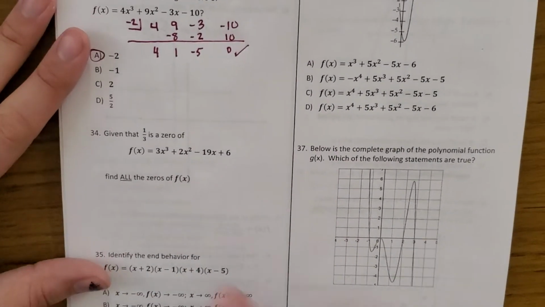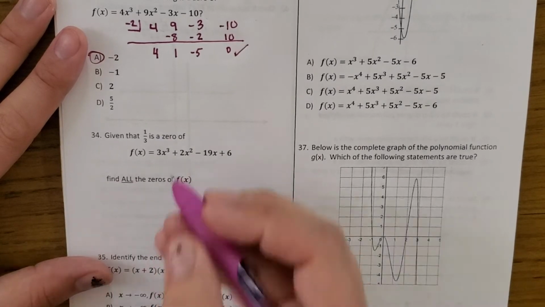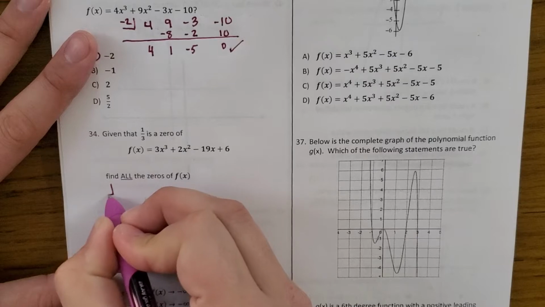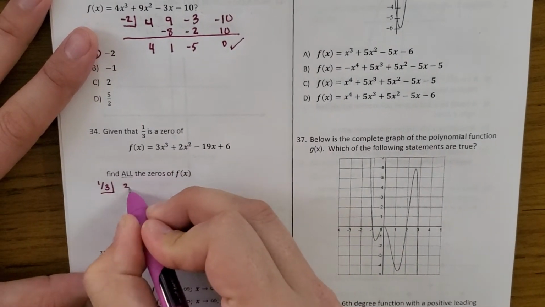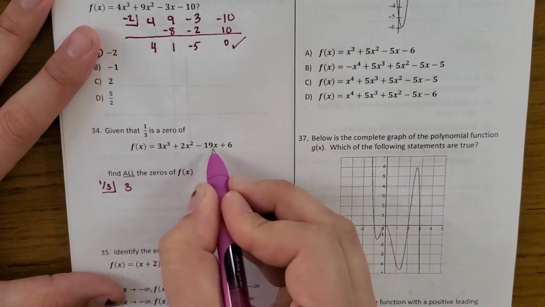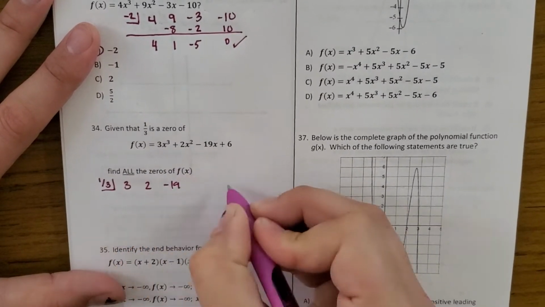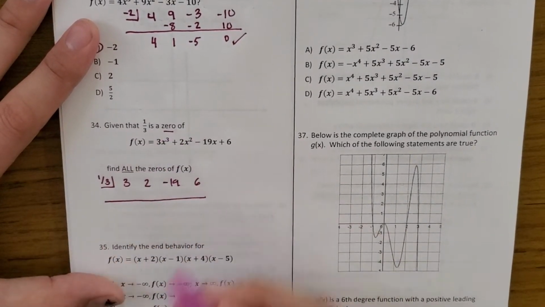34 says, given that 1/3 is a 0 of the function, find the rest of the zeros. So again, what we're going to start by doing is synthetic division to figure out what we have after we divide out the 1/3. So I've got x cubed, squared, linear. Yes, they're all there. So 3, 2, negative 19, 6. So it's telling me this is a 0, so I should get 0 for the remainder.